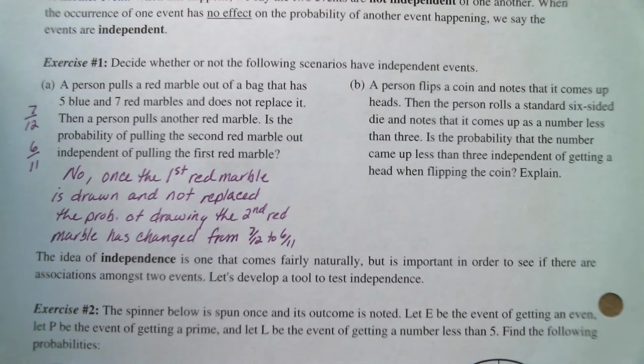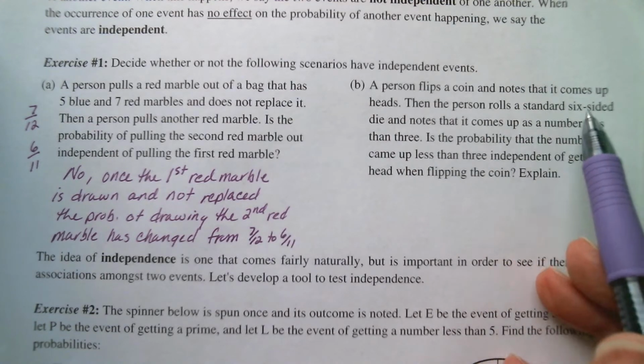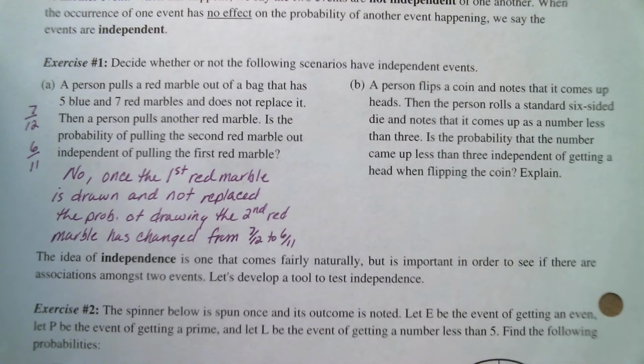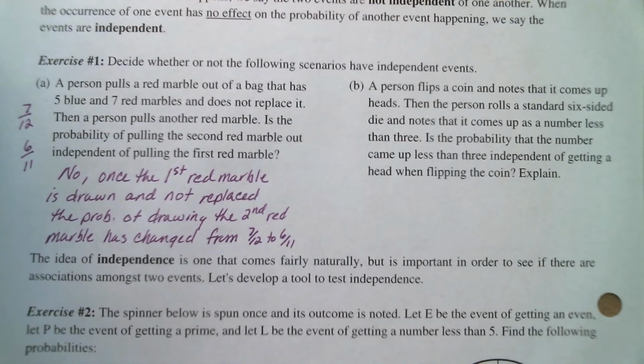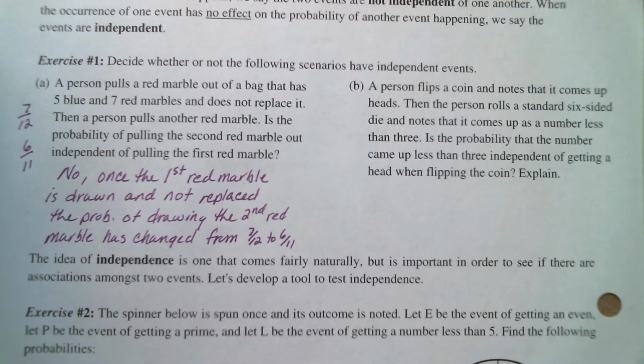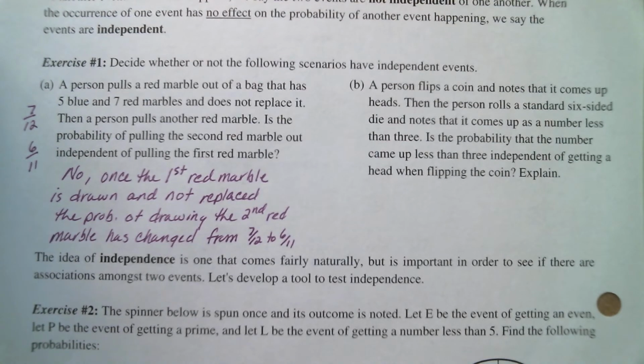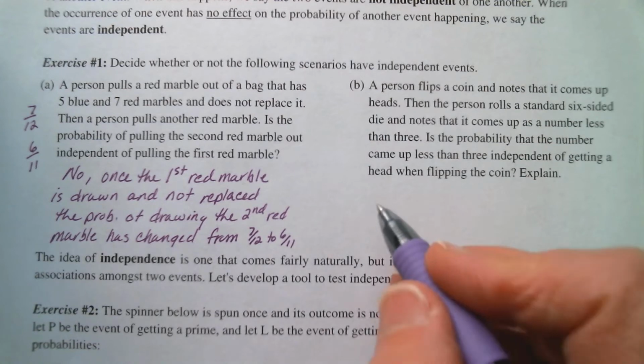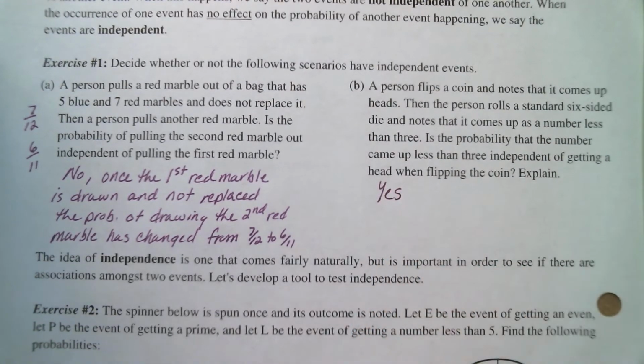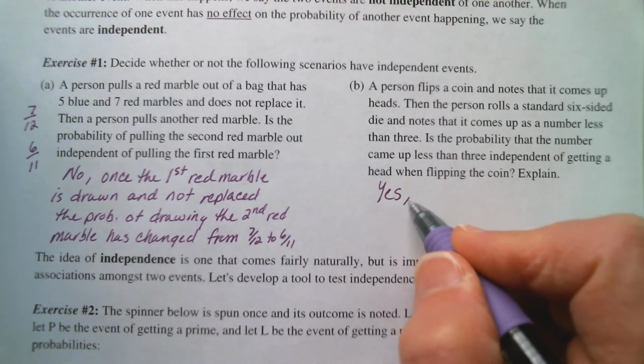Our other scenario is a person flips a coin and notes that it comes up heads. Then the person rolls a standard 6-sided die and notes that it comes up as a number less than 3. Is the probability that the number came up less than 3 independent of getting a head when flipping the coin? Yes. The two events are independent.